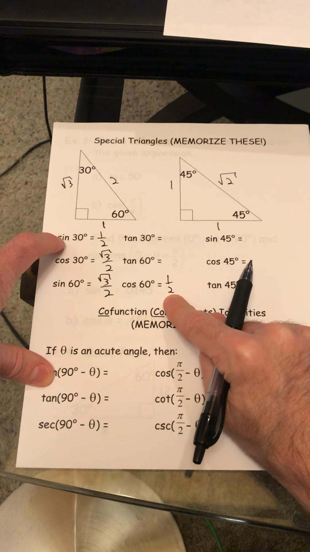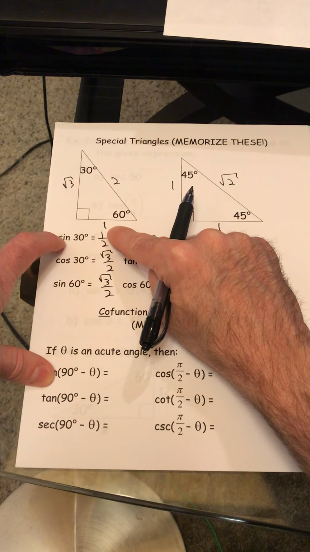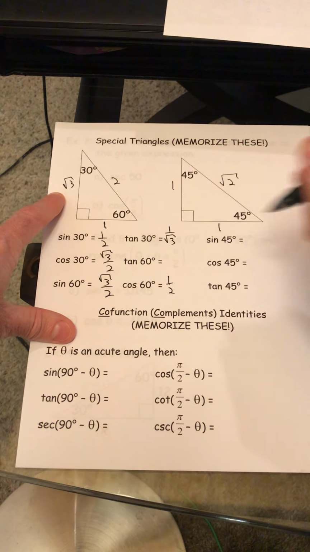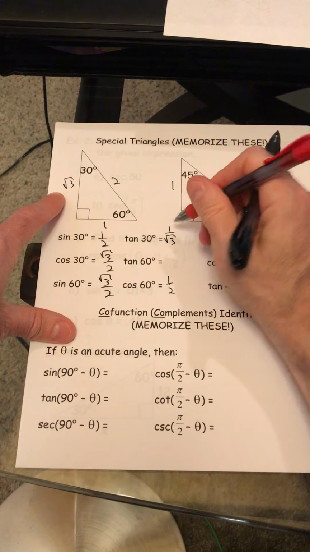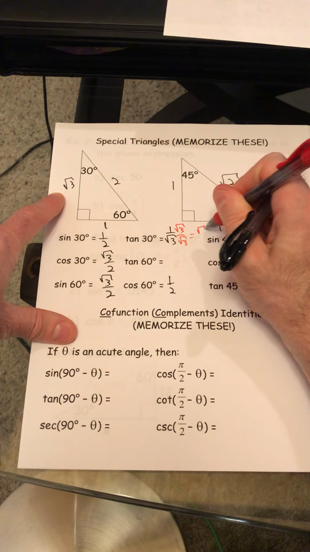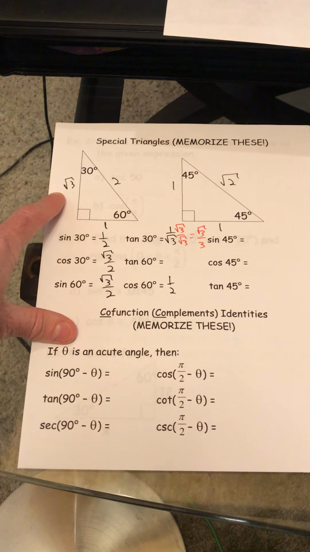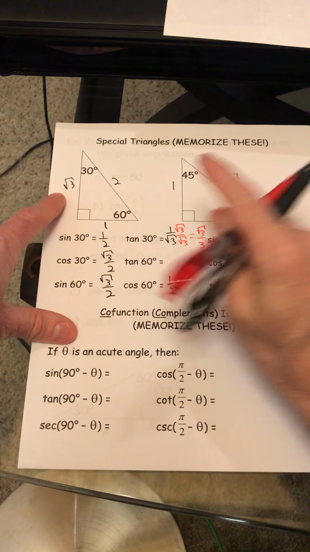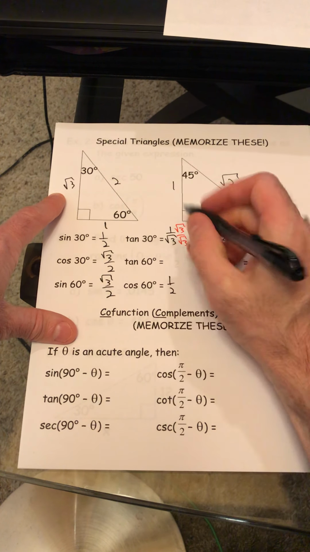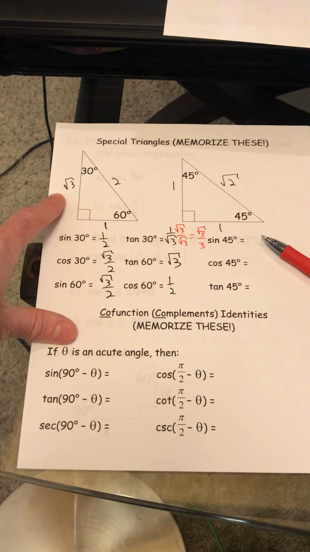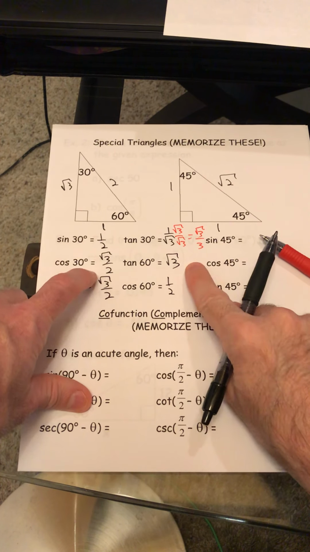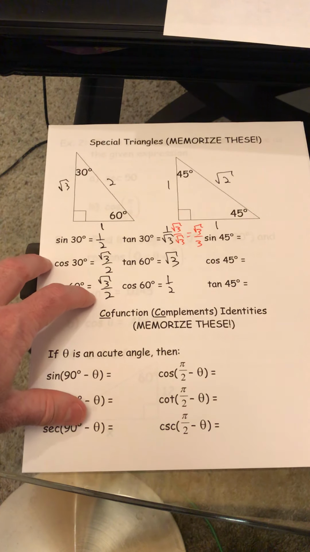Now, tangents. Well, opposite over adjacent for 30 is 1 over radical 3, which as you rationalize is radical 3 over 3. And then the tangent of 60 is just radical 3 over 1, or radical 3. All right, so those are the 6 exact values from the 30, 60, 90 triangle.